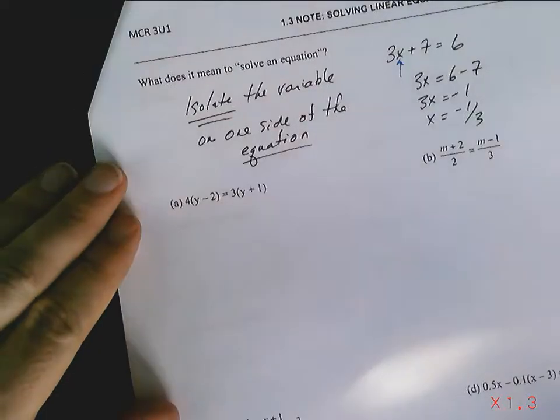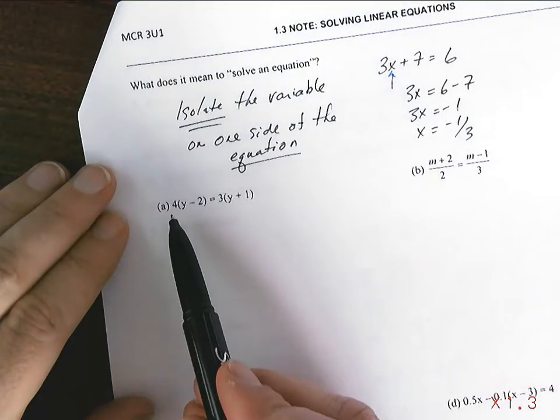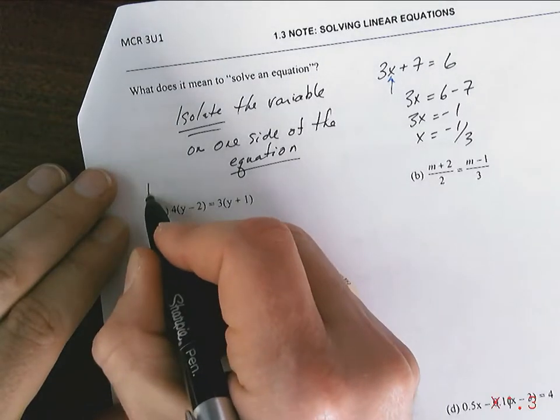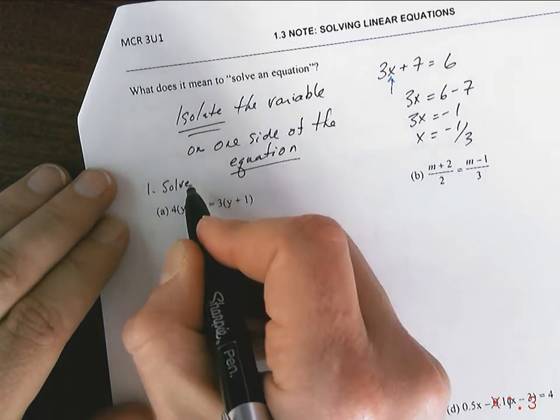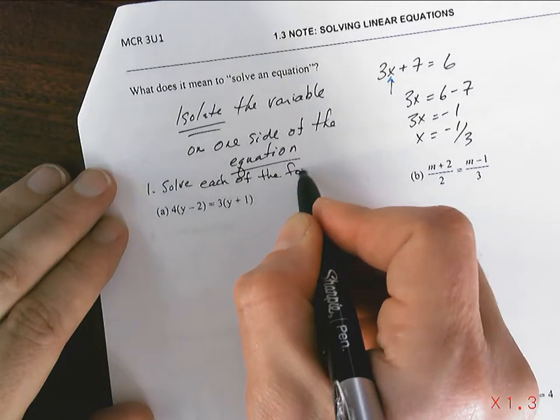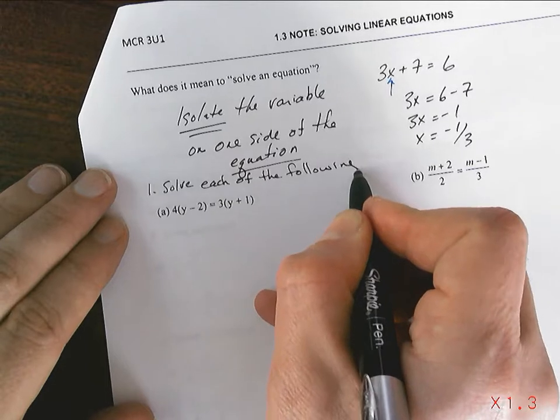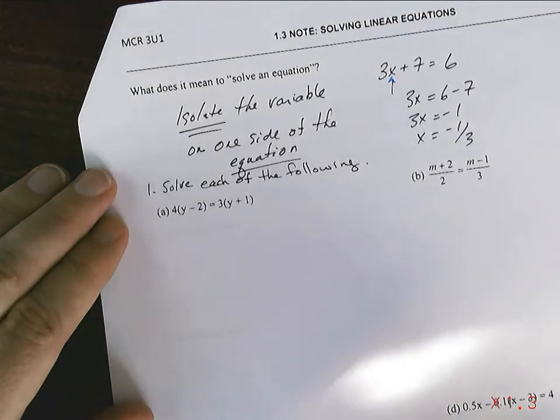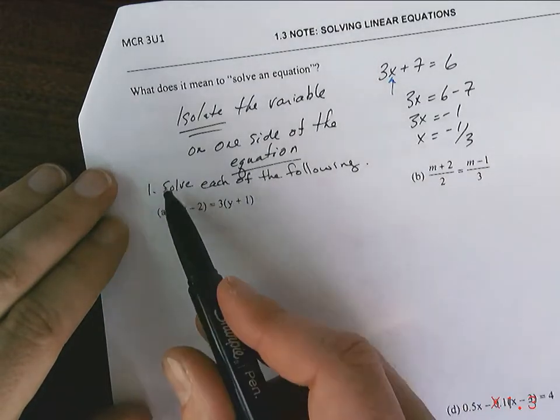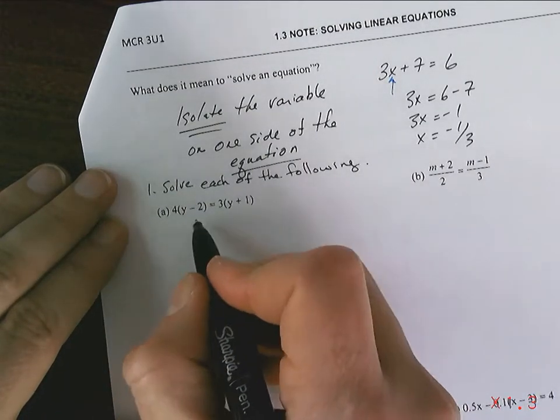Okay, so this question is different. This question is going to say solve. Now it doesn't say that anywhere, and it really should. It should say question 1, solve each of the following. There is no question here, so you would be quite right to sit there and say, yeah, that's nice, I'm not doing anything with it. It should say solve. So let's take a look.